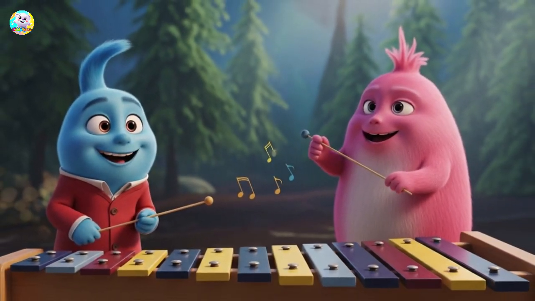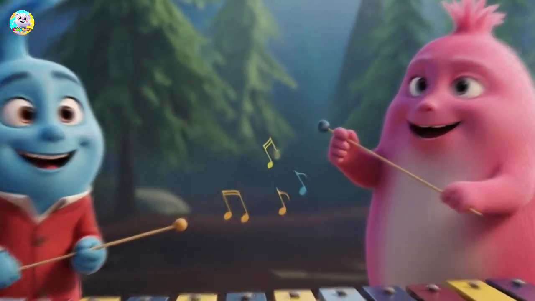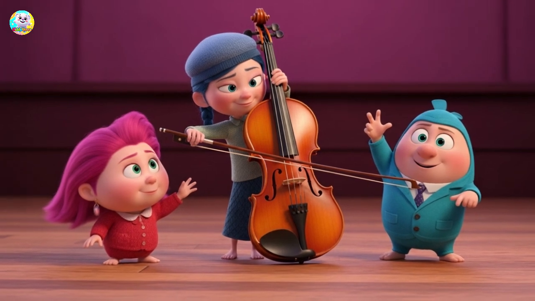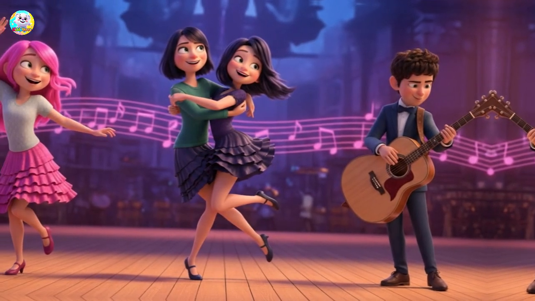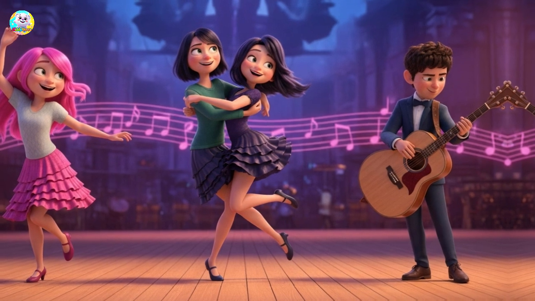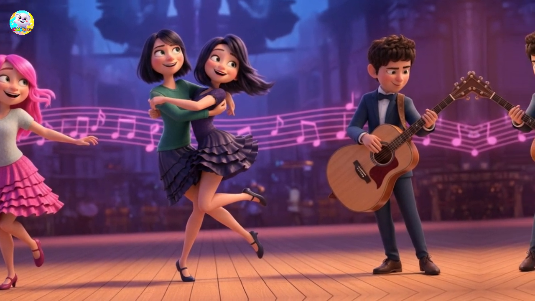Y is for yodel, singing with flair. Z is for zoom, dance everywhere. Dance and music fun all around. Say your alphabet with a happy sound.